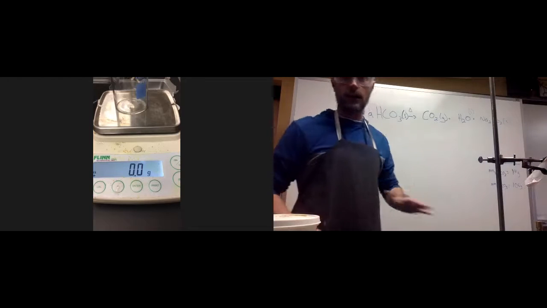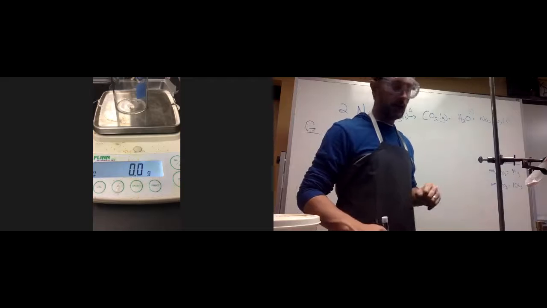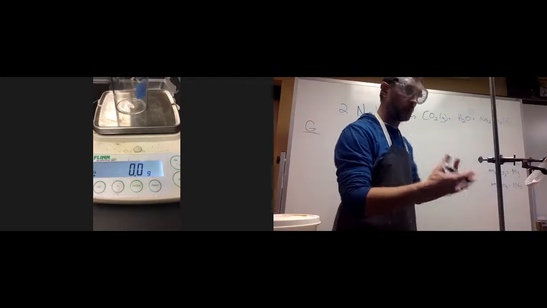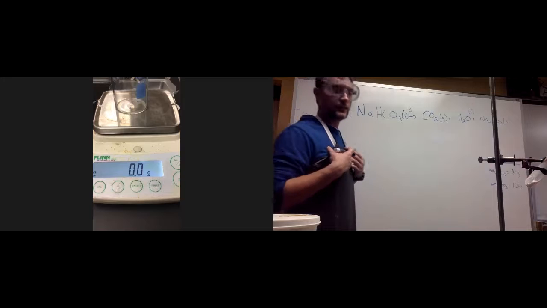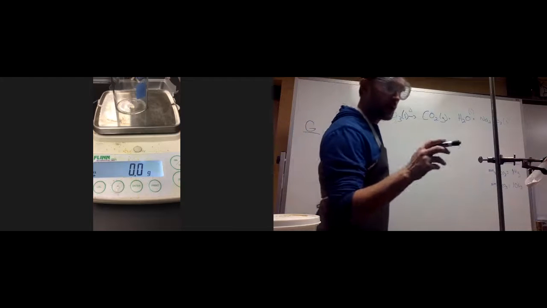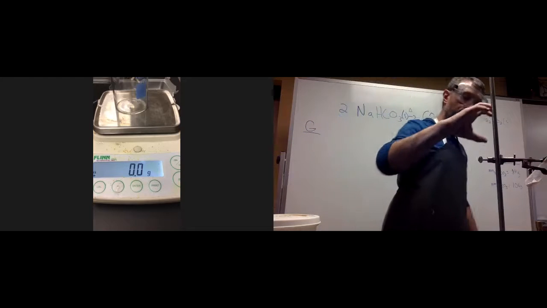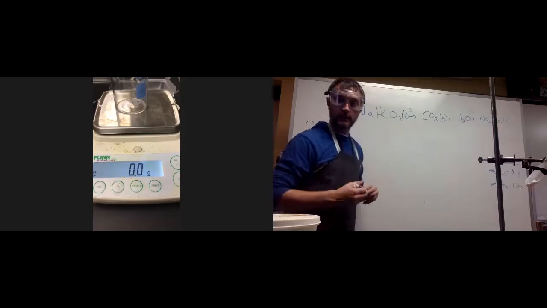or sodium carbonate. So I'm going to let that run as long as I can to make sure the reaction goes to completion. Things that I'm looking for as this reaction happens, I want to try to make sure that the water vapor that's forming on the sides doesn't run back down. So I'm trying to keep an eye on that as I help you guys with the math.